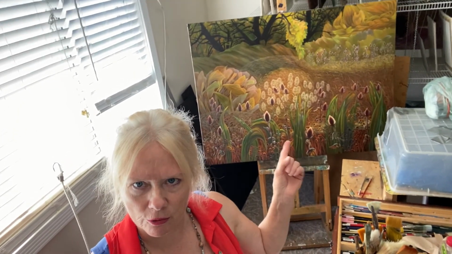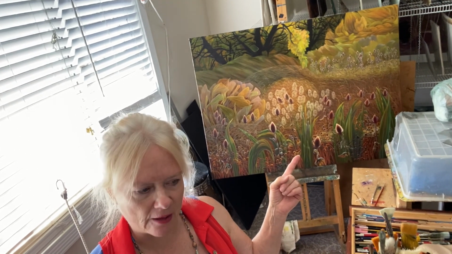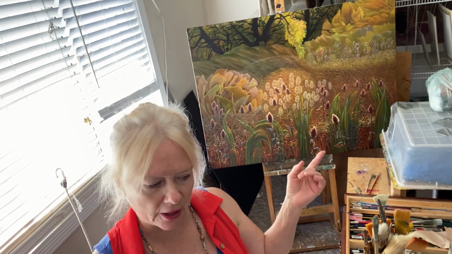Hey, this afternoon I am in my studio to paint the edges of this canvas. I'm going to use just some acrylic paint mixed to go with the colors of the painting.